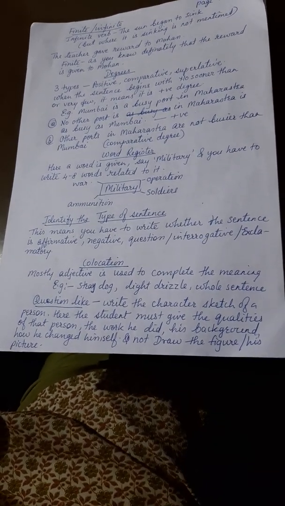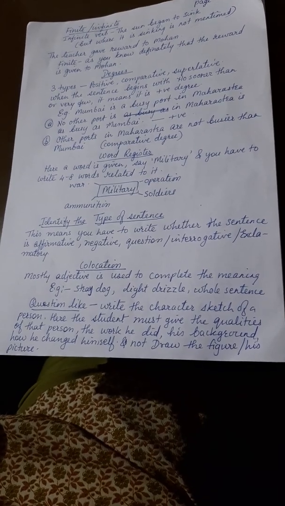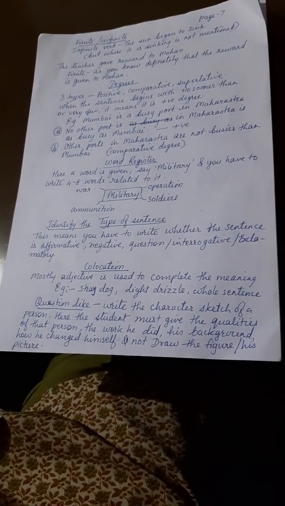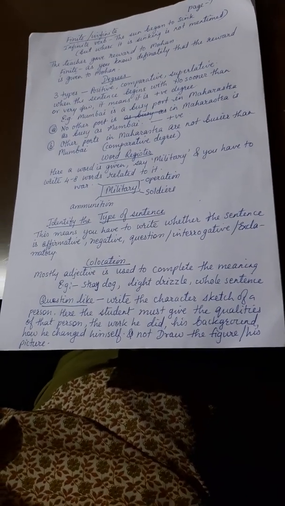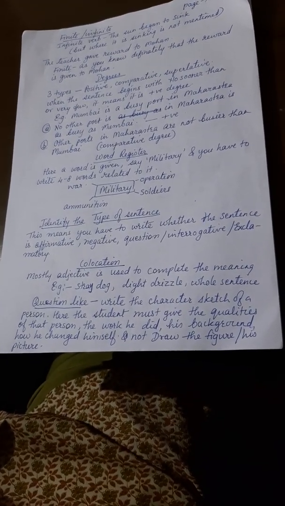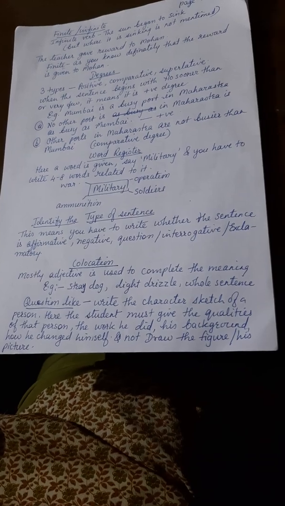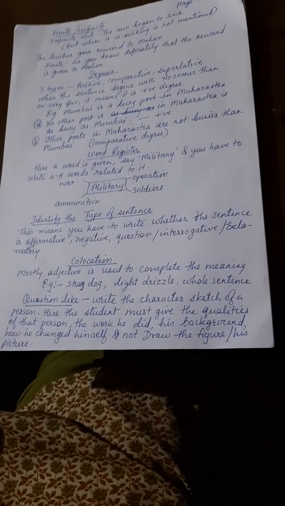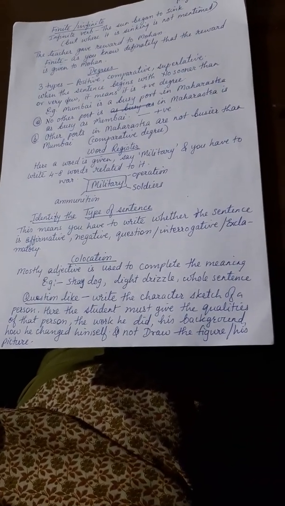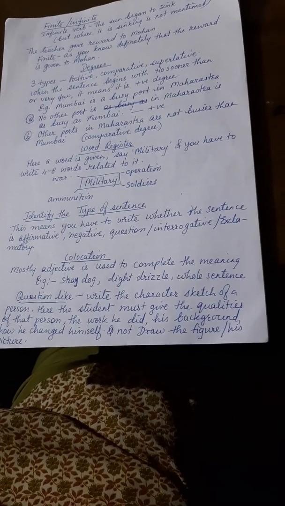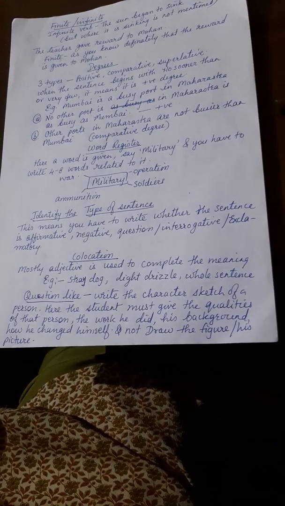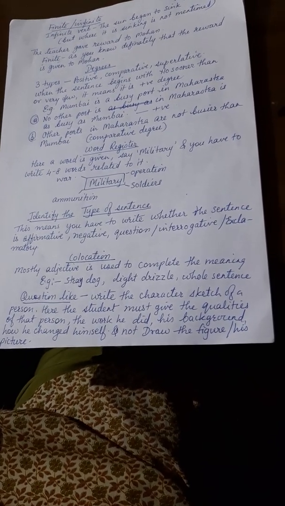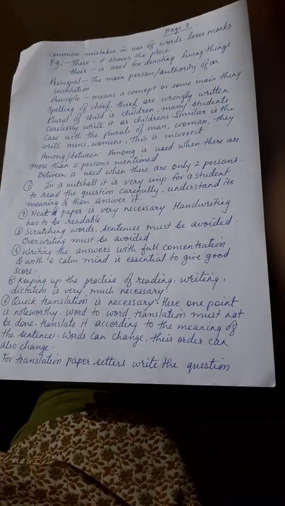Collocation. Mostly an adjective is used to complete the meaning. Example, stray dog, light drizzle. Question like, write the character sketch of a person. Here the student must give the qualities of that person, the work he did, his background, how he changed himself, and not draw the figure or picture of that person.